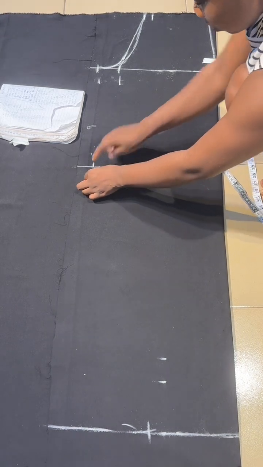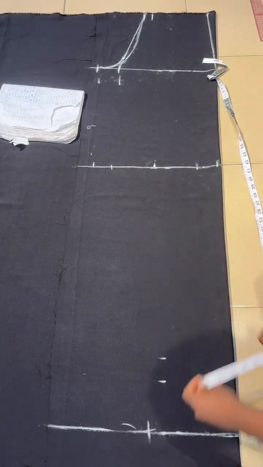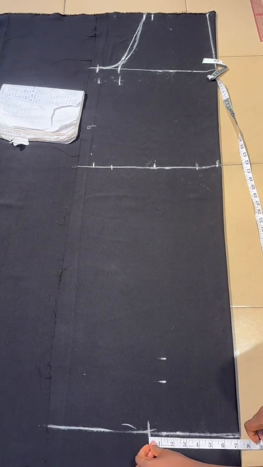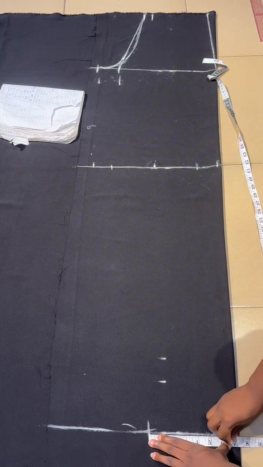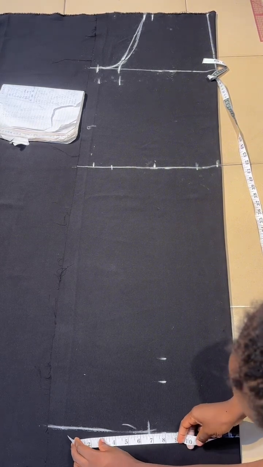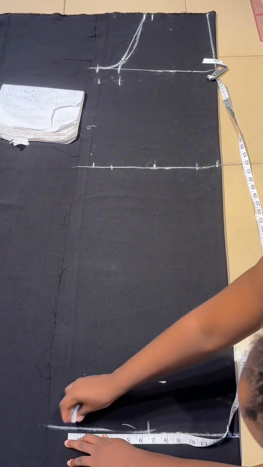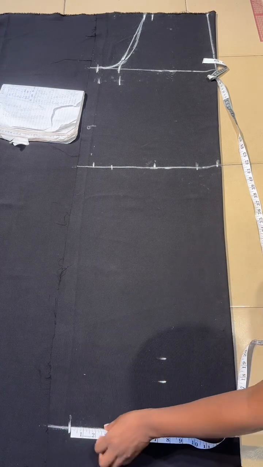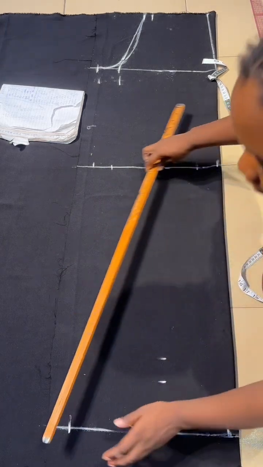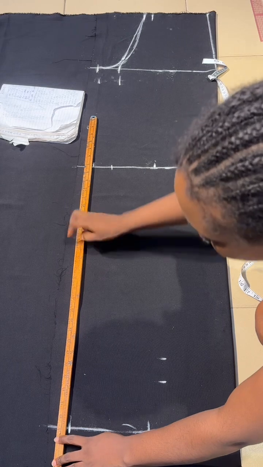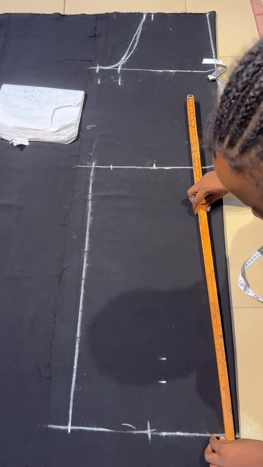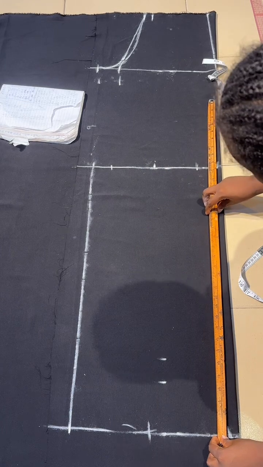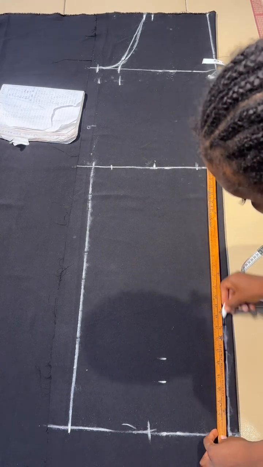If you don't want your leg to be too wide, like in the white outfit, you just add only 1.5 inches, and then you input the same measurement at the ankle. You don't slim it down. We are going with a straight pant, so what is on the knee will be on the ankle measurement.